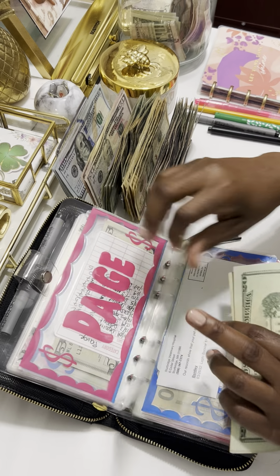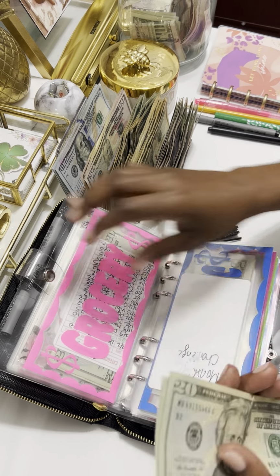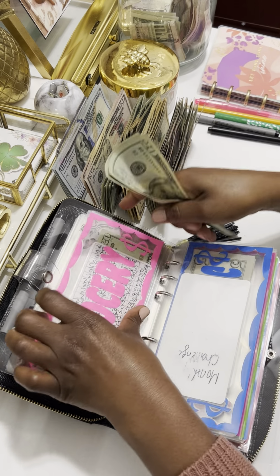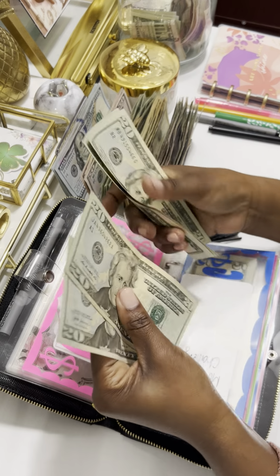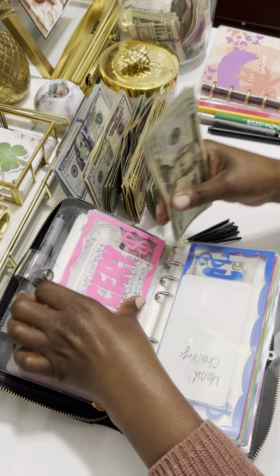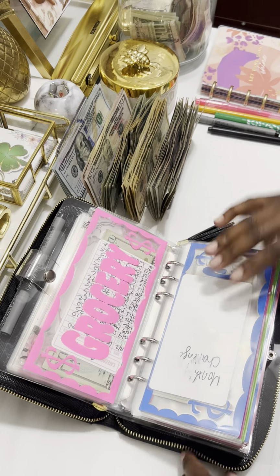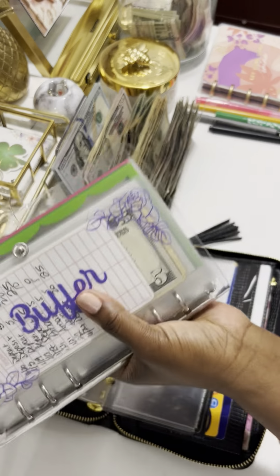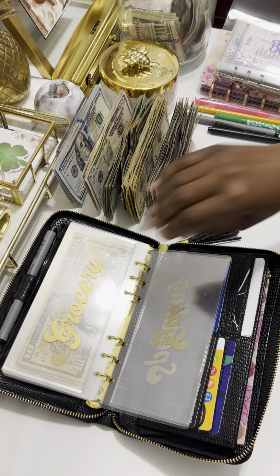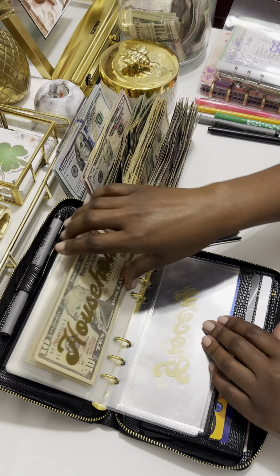And I know it's here. I just saw it. I think it's at the back. Here it is. And we're going to add the 60 into the variable. So now we have 100 in grocery in our variable binder. And like I said, I stuffed my wallet. And if I end up needing more money, I have my variable spending.